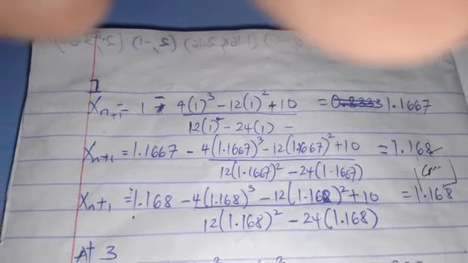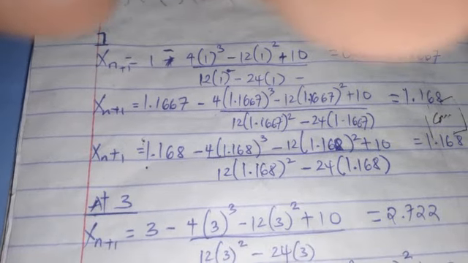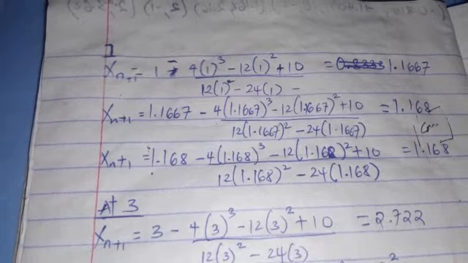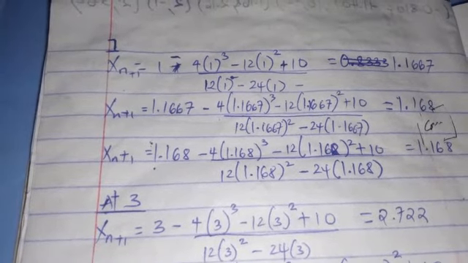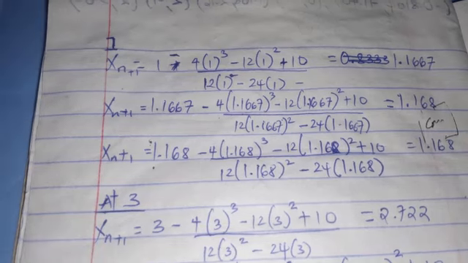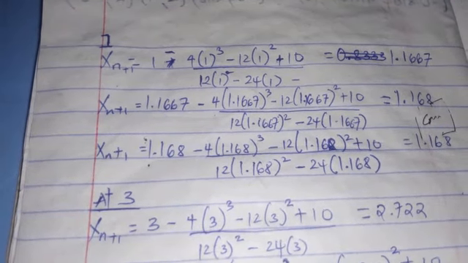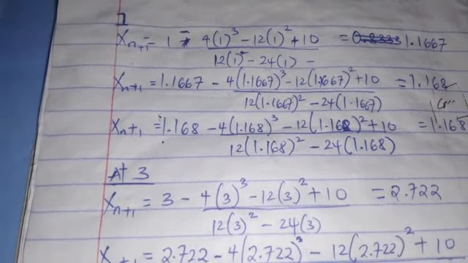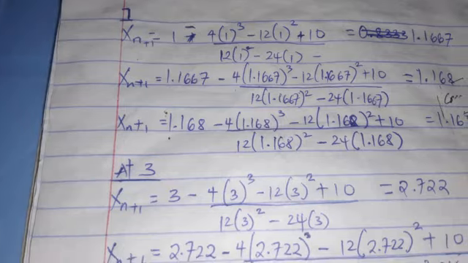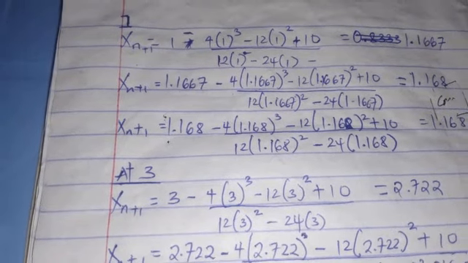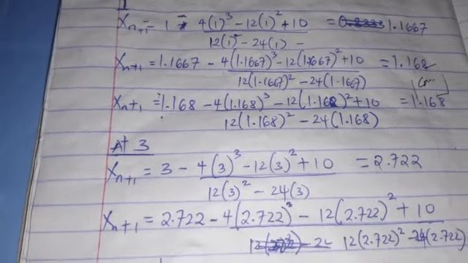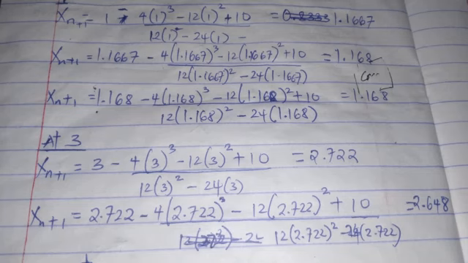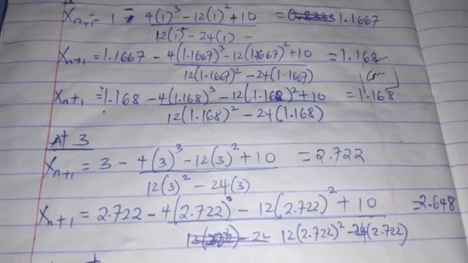So the critical point when the guess is 1 is 1.168. So you're going to go to the third guess, when the guess is 3. When the guess is 3, the first output is 2.722. Now I know you have understood how we go about it, and we're going to use it as the next guess in the second Newton's method. And when you input it, you're going to get the value to be 2.648.